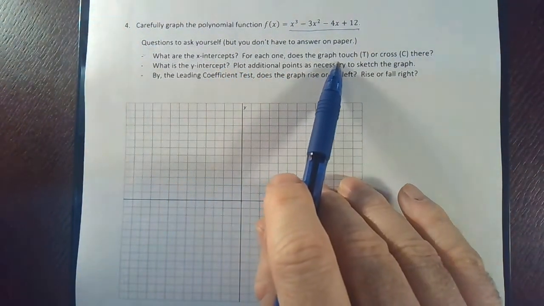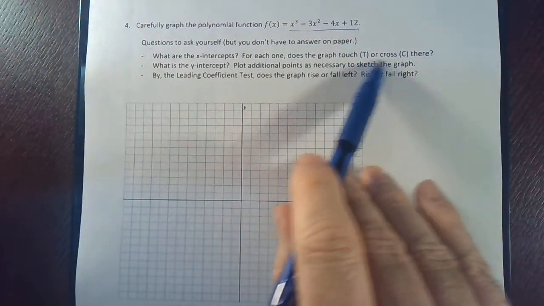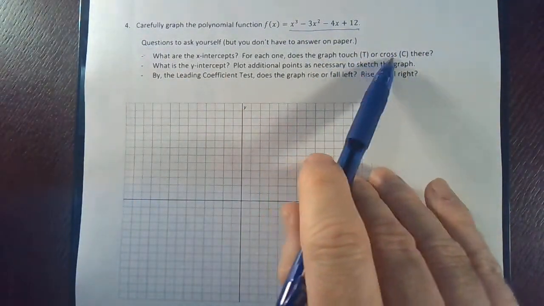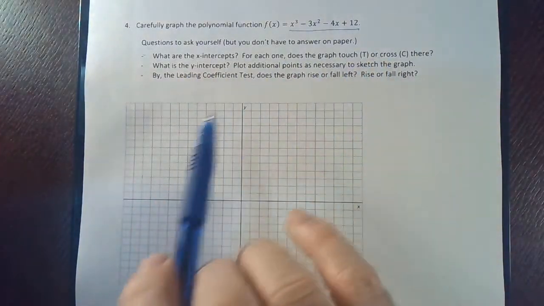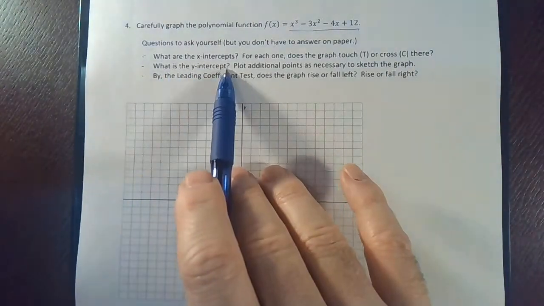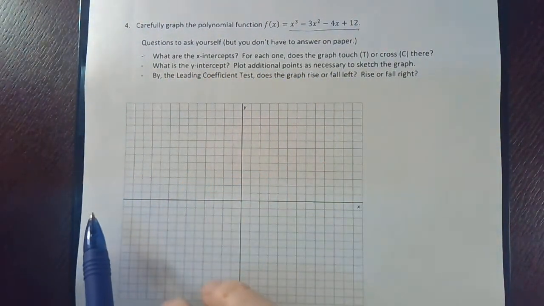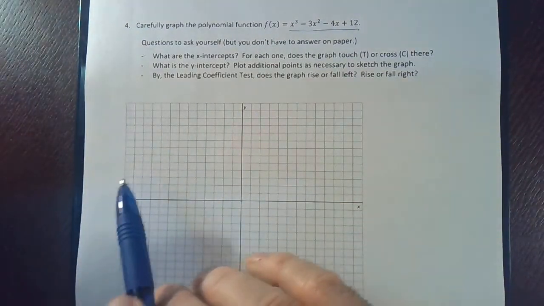For each one, does the graph touch or cross? And that's based upon the multiplicity of the zero, whether it's even or odd. Even would be touching, odd would be crossing. What's the y-intercept? That's a good point to plot. Plot additional points as necessary to sketch the graph, if necessary.